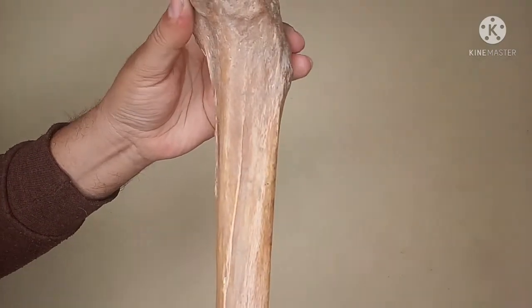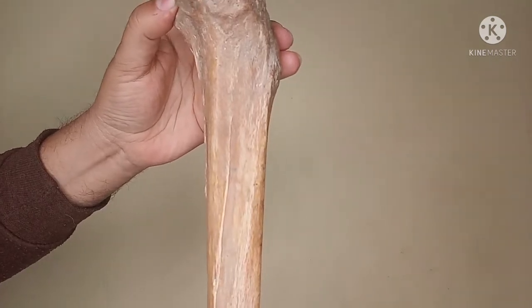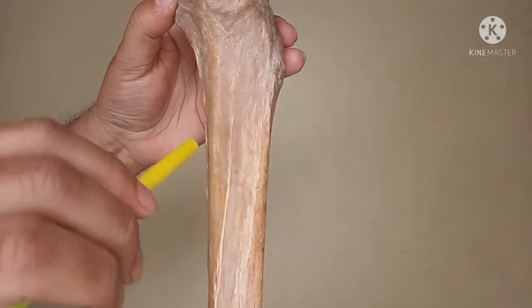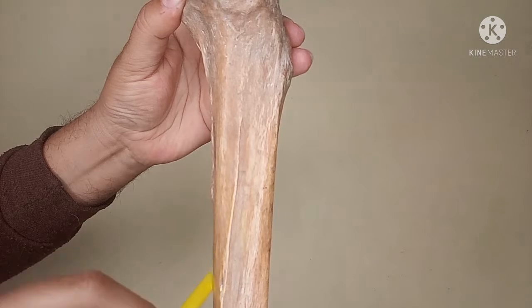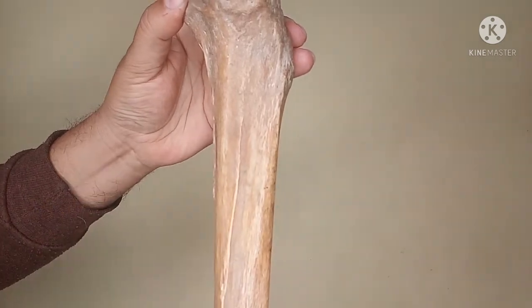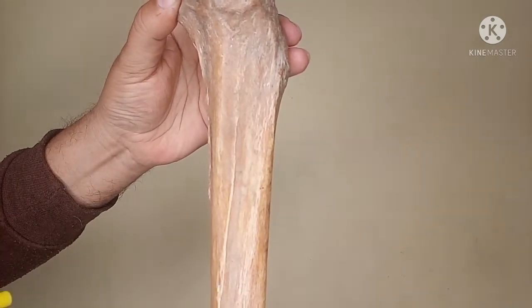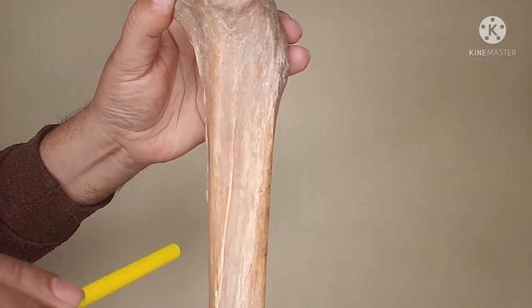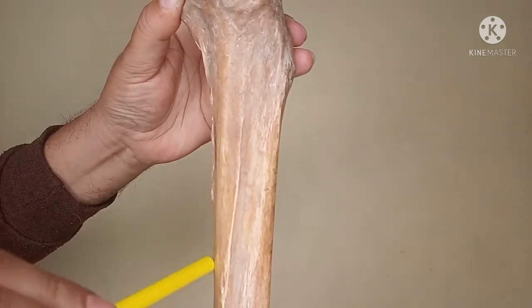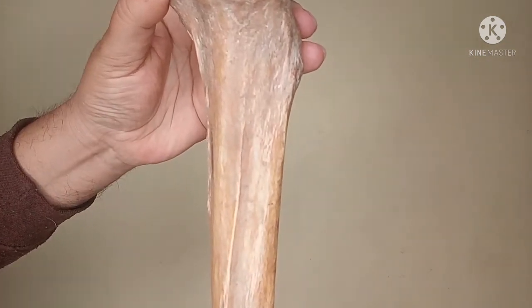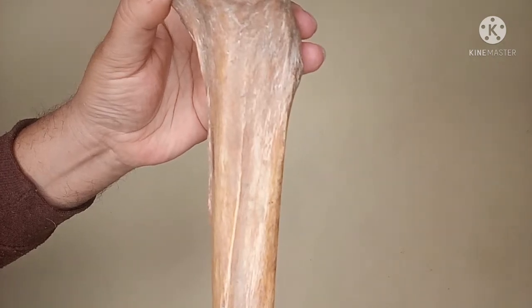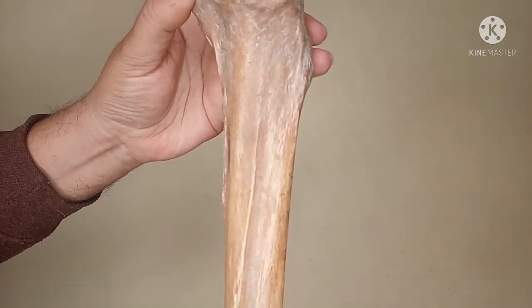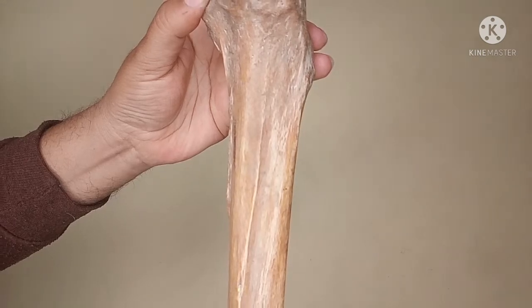It is divided into a medial and a lateral part by a vertical ridge. A nutrient foramen is situated near the upper end of this ridge. It is directed downward and transmits the nutrient artery, which is a branch of the posterior tibial artery.